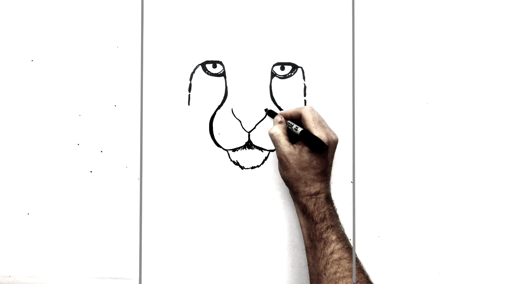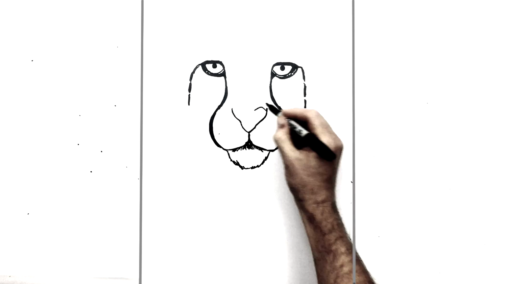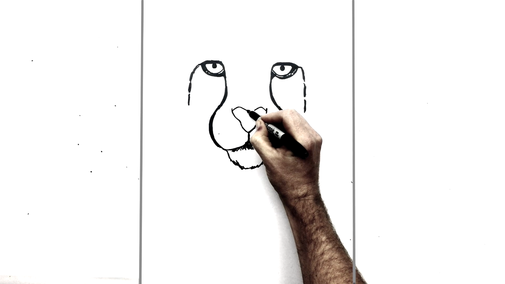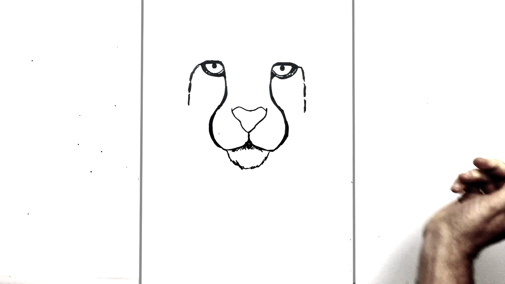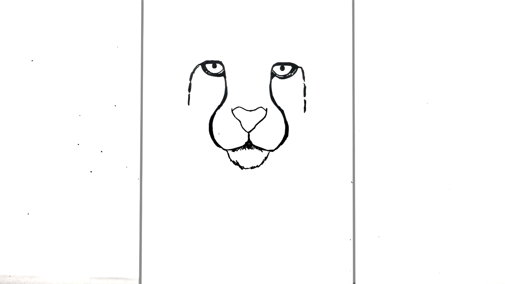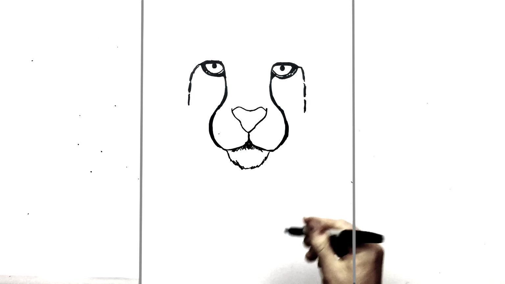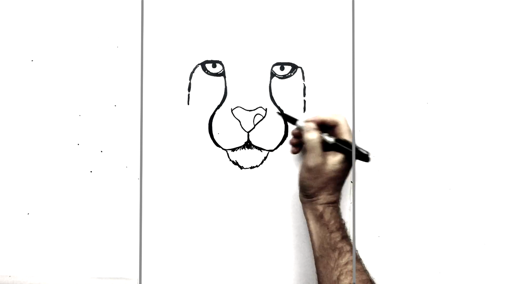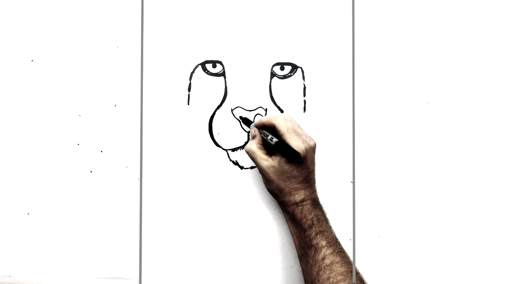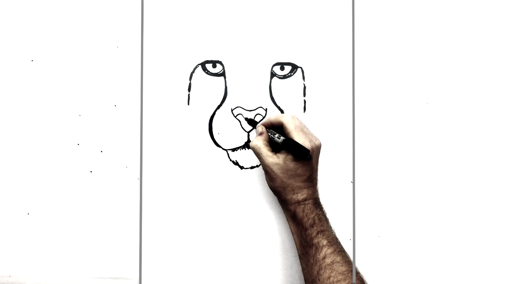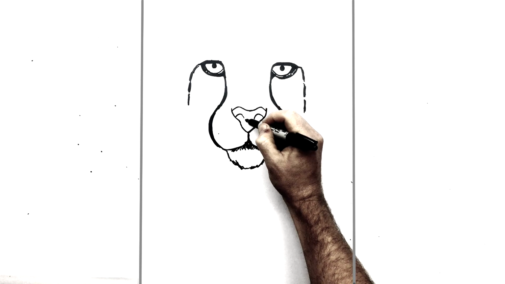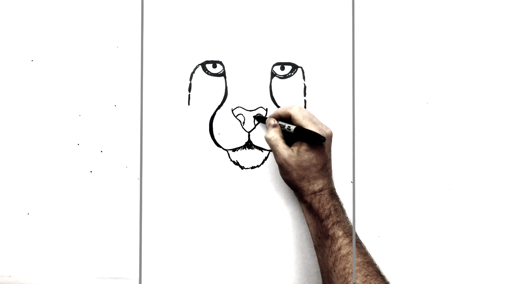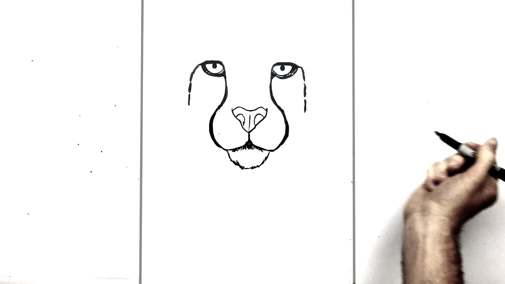And then this comes across, like so on both sides. And then they curve down in the middle, back over there. And then there's two nostrils just in here, like that. Another one here. And a line kind of up the middle, just there.